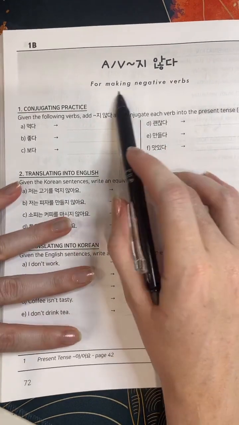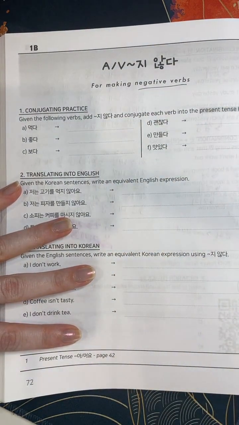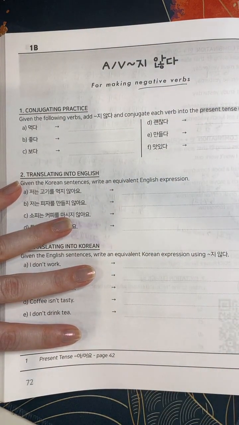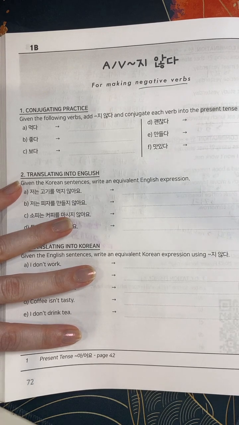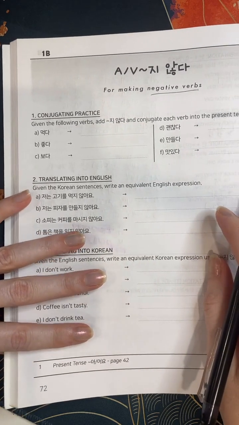So what is G anta? Well, it's for making negative verbs. What does that mean? It just means that it's a verb that's in the negative form. For example, eat, the negative form is don't eat, or don't study, or don't exercise. So it's adding that don't meaning to verbs, is what the G anta form does.